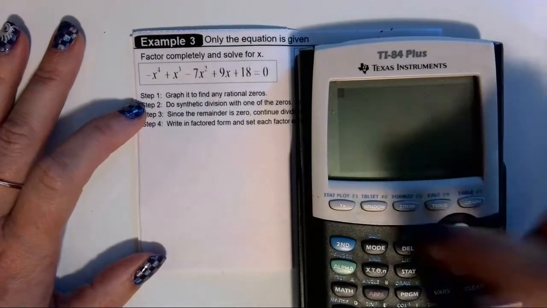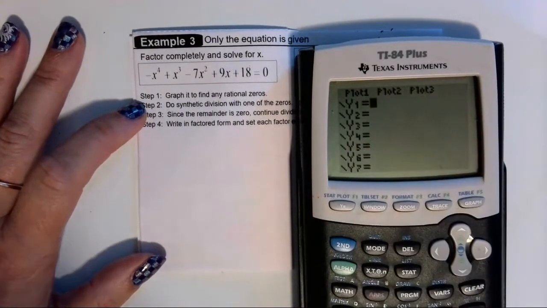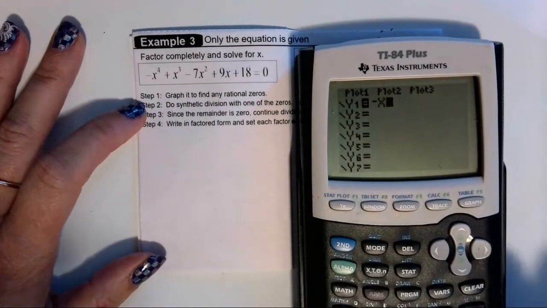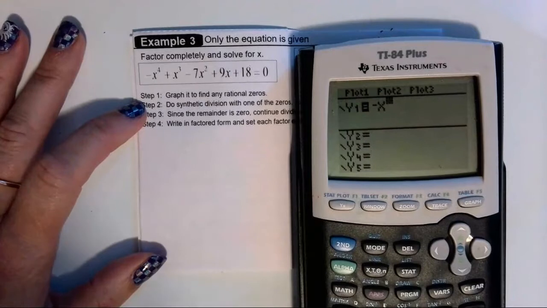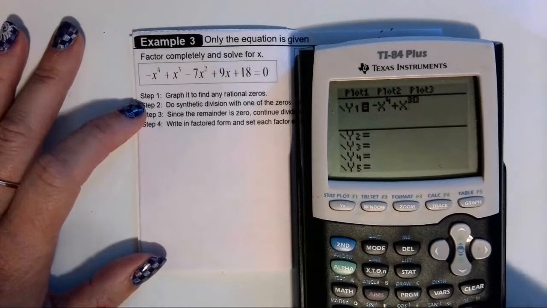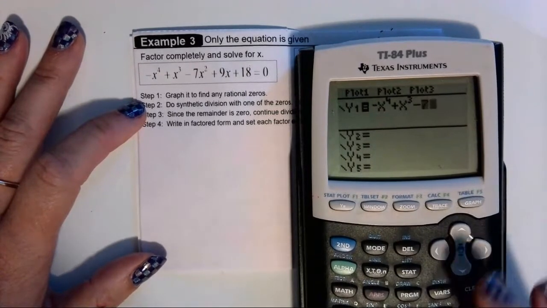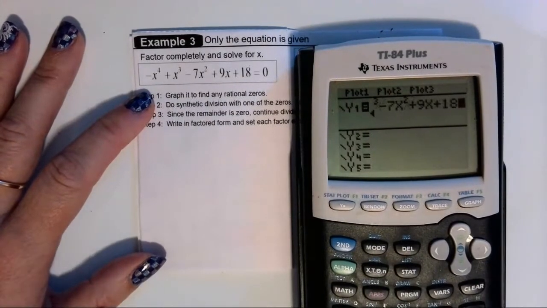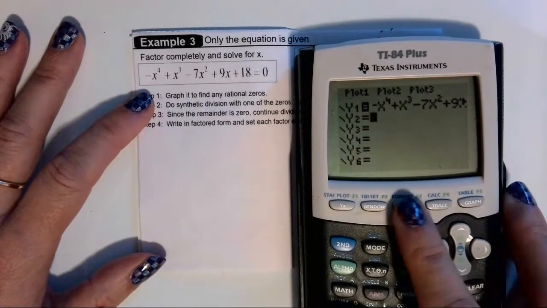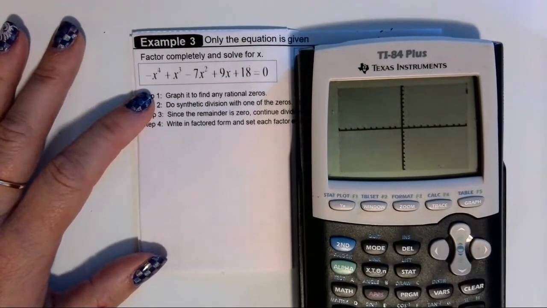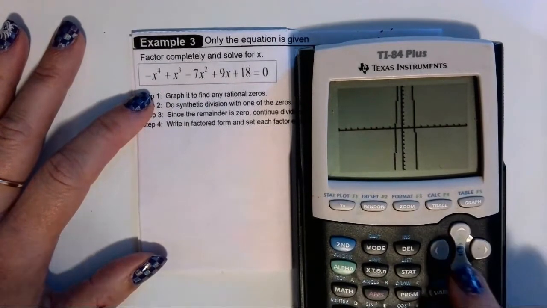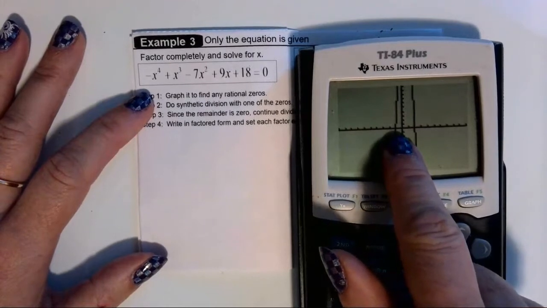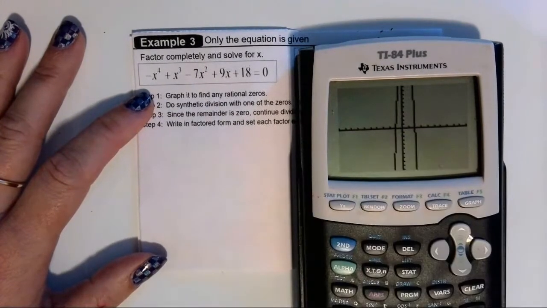our synthetic division. So if you go to your y equals in the graphing calculator, then we're going to type in the function negative x to the 4th power plus x to the 3rd power minus 7x squared plus 9x plus 18. And then zoom 6 gets us a standard -10 to 10 viewing window, and we can see that the graph is appearing to cross at -1 and at +2.